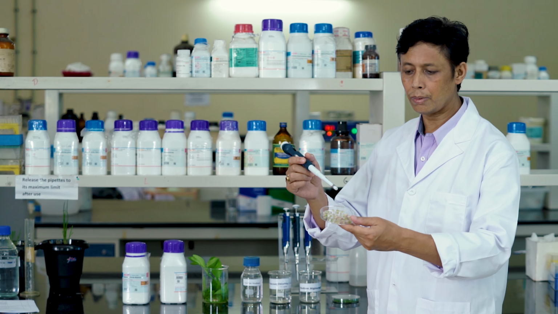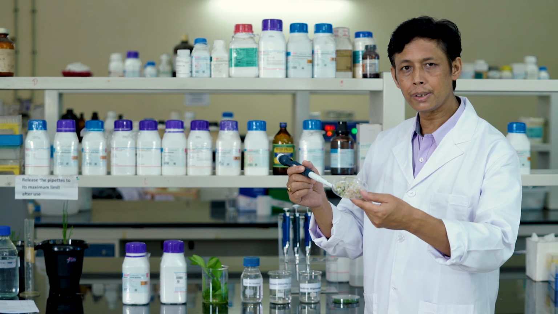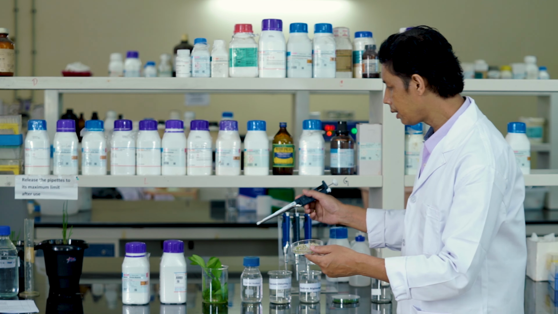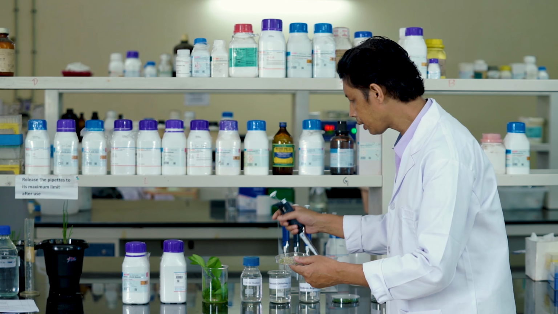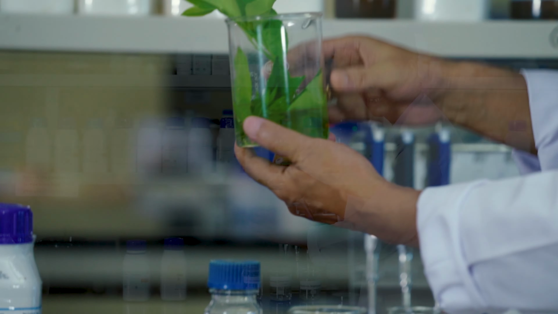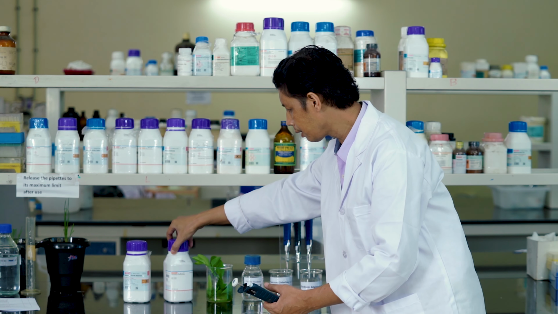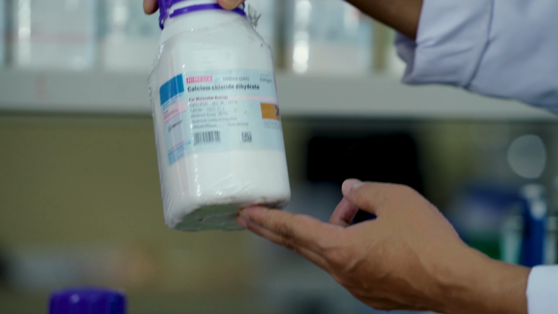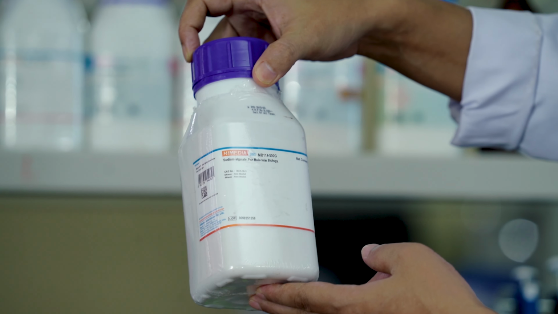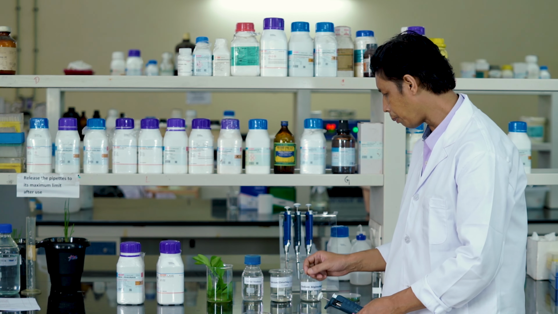As you can see, these are some of the artificial seeds which we have prepared in the laboratory. To produce artificial seeds, we need certain materials. As you can see here, these are some of the materials. First of all, we need the explant plant. Today we will be using citrus as the explant plant. Then we have two important chemicals: calcium chloride and sodium alginate. These are the two most important chemicals to carry out the production of artificial seeds in laboratory conditions.